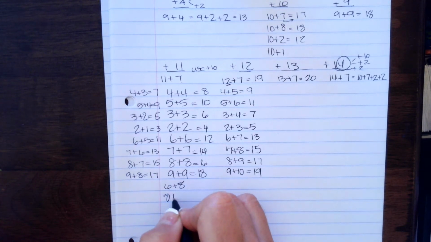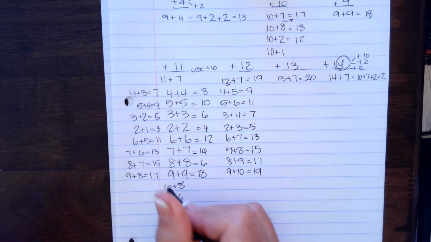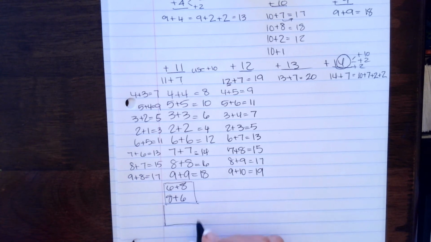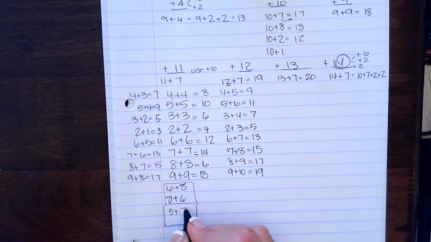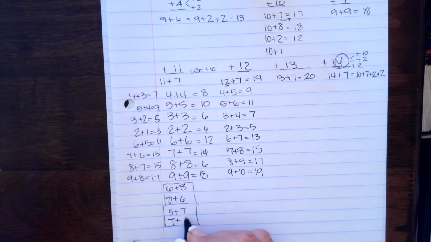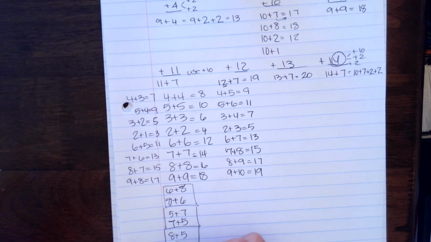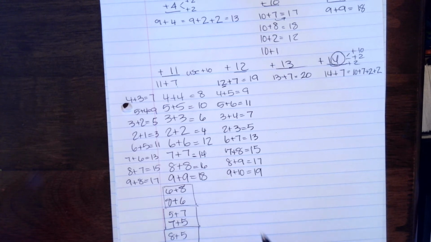8 plus 6, which are the exact same answers. We have 5 plus 7 and 7 plus 5. And then we have 8 plus 5 and 5 plus 8. So we know it doesn't matter.